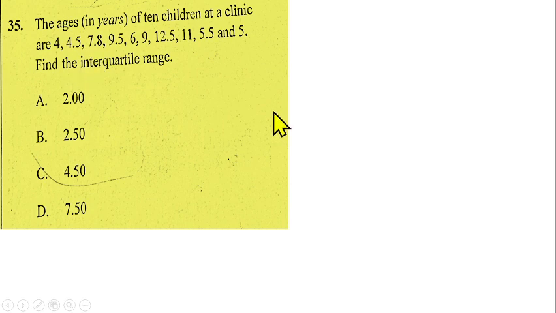Question number 35 is from statistics, and in this case from the ogive, cumulative frequency graph, cumulative frequency curve. We are told that the ages in years of 10 children at a clinic are this. We have to find the interquartile range. We know that the interquartile range is the upper quartile minus the lower quartile, which is Q3 minus Q1. So the first thing is to find our Q3 and our Q1 before you find the interquartile range.